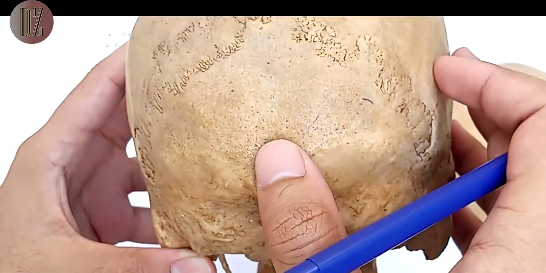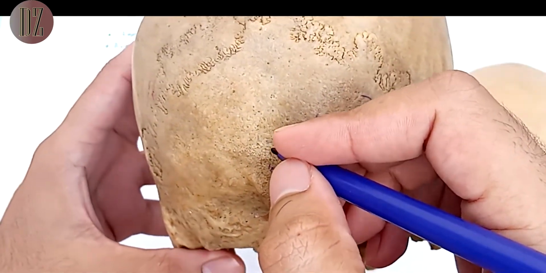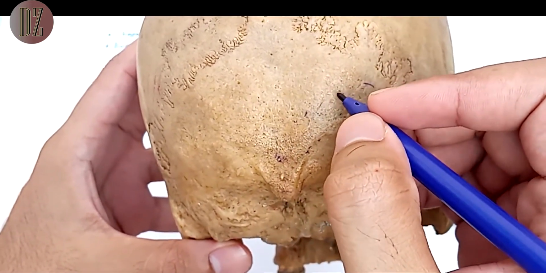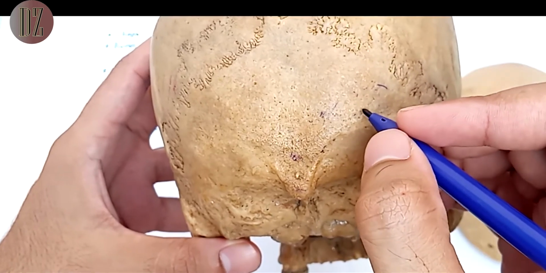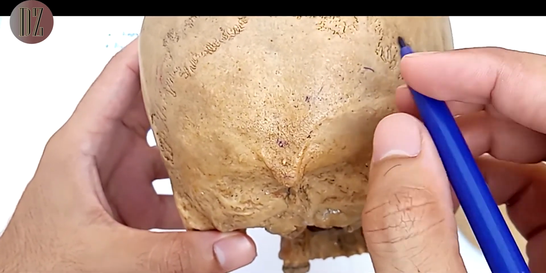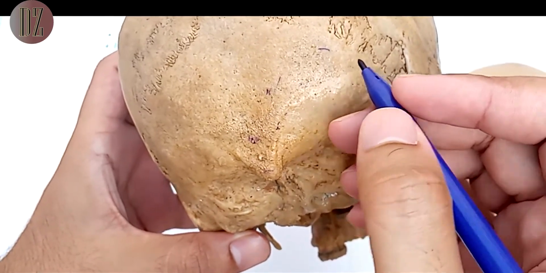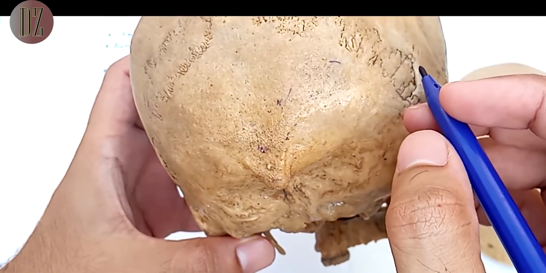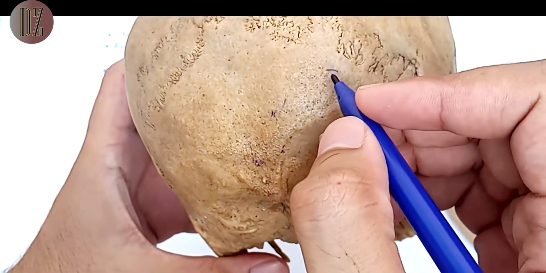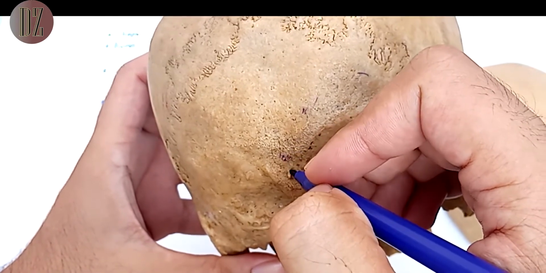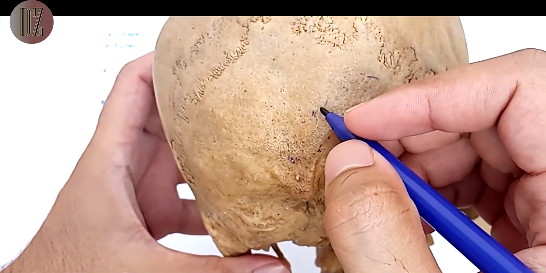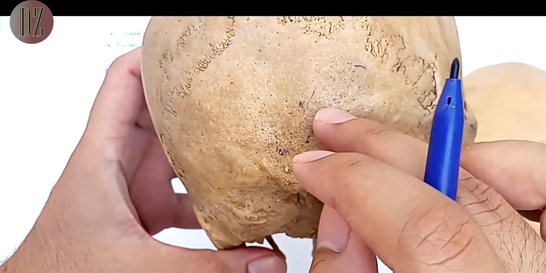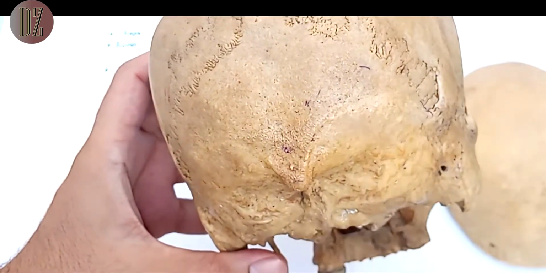If the highest nuchal lines are present, then on the medial aspect they give origin to the epicranial aponeurosis, and on the lateral aspect the highest nuchal line gives origin to the occipitalis, or occipital belly of the occipitofrontalis muscle. If the highest nuchal line is absent, these structures also originate from the superior nuchal lines.